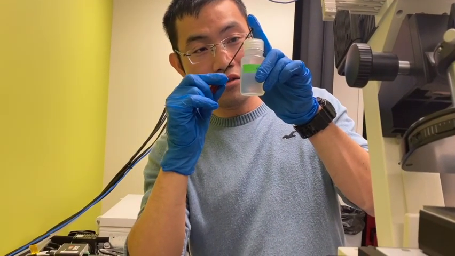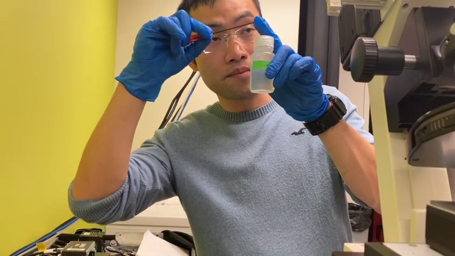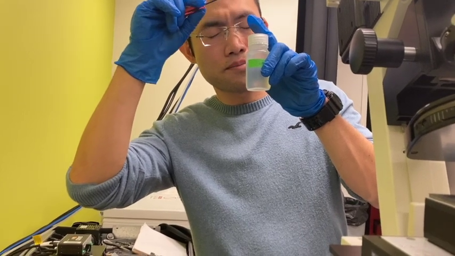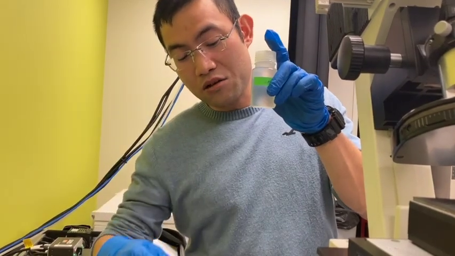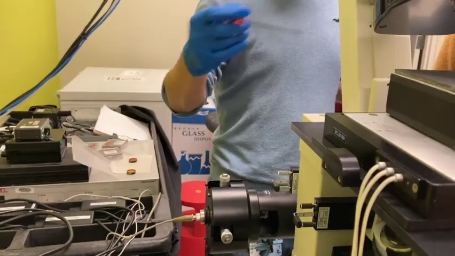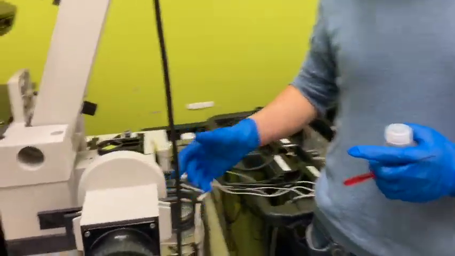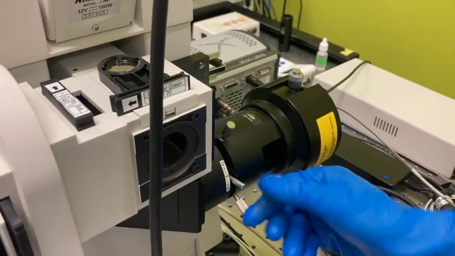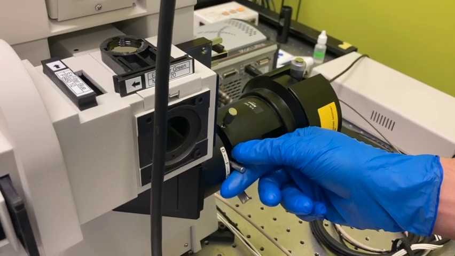And you can go a little further out. In that case, you're going to decrease the penetration depth. But yeah, that's how we have our TIRF. And if you go in this direction, there's another aperture to change. We have this, and this is the aperture. So this is actually the field diaphragm.